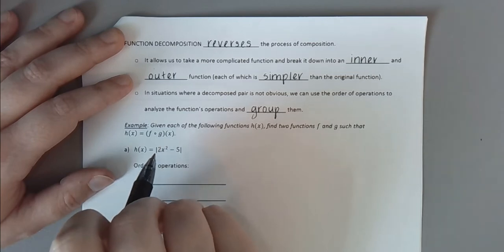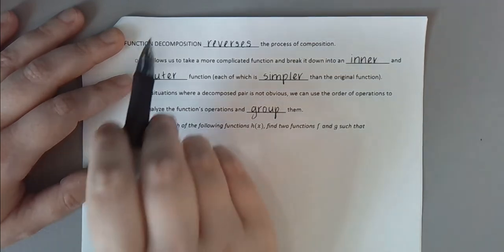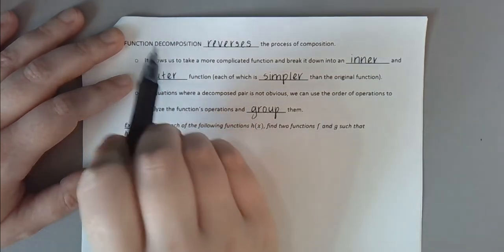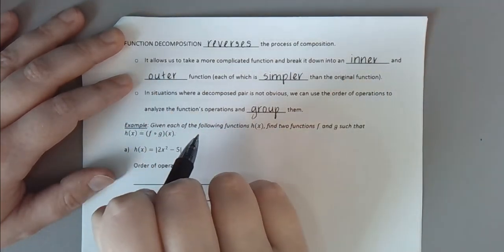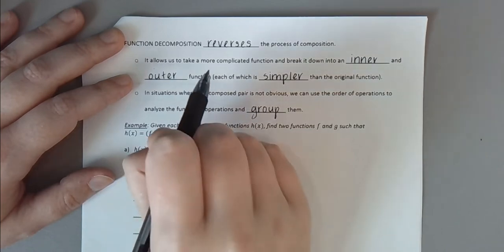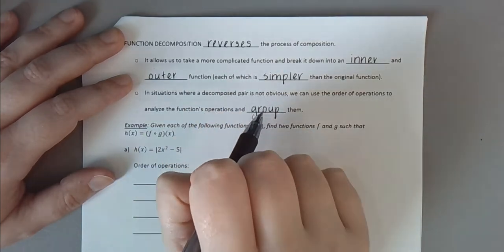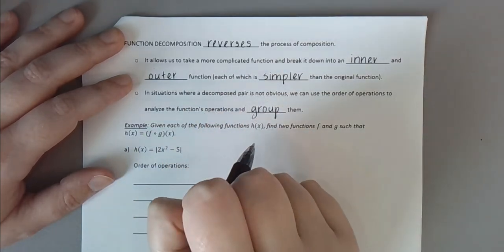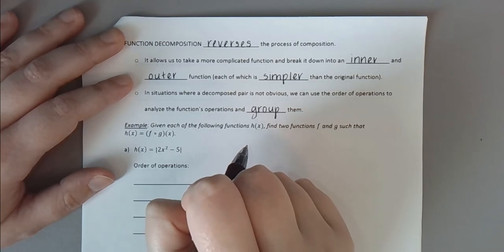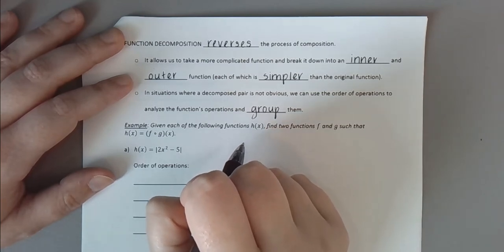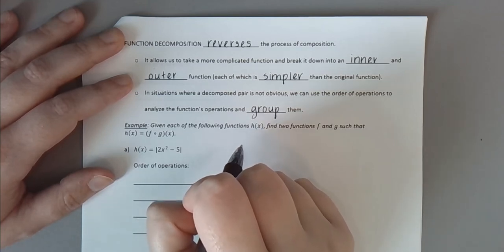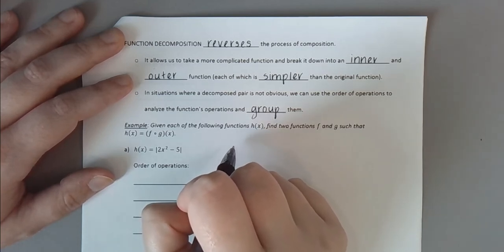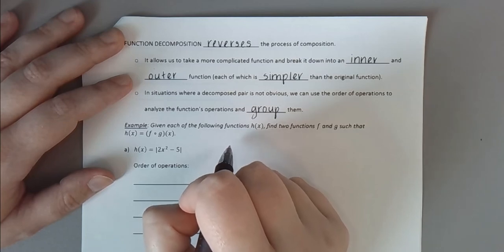And the good news is you can always check your work after you do a decomposition. If you take your two functions, your inner function and your outer function, and you compose them, you should end up with that more complicated function that you started with. If you do, that means you have a correct decomposition. If you don't, it means your decomposition is incorrect. Maybe you did operations out of order, maybe you're missing an operation, something like that, but you know to go back and check your work.